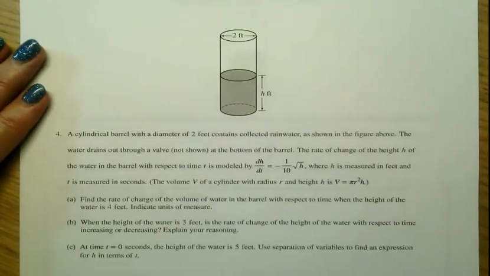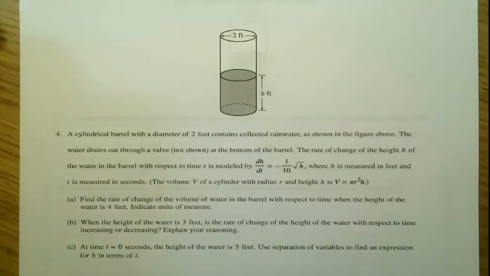So go ahead and pause your video and read through the question, part A, part B, part C for your first read. So you have oriented yourself to the problem. Then we will come back and break it apart and look at each section. So pause your video now.